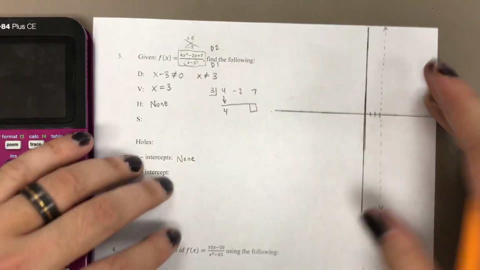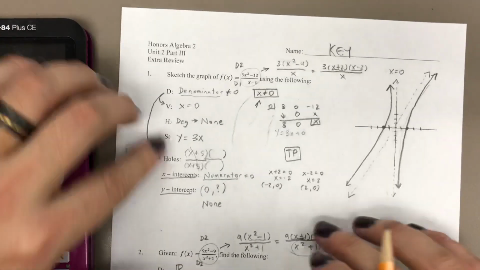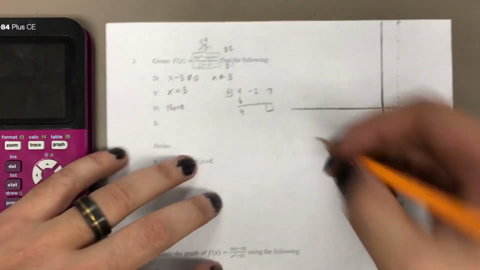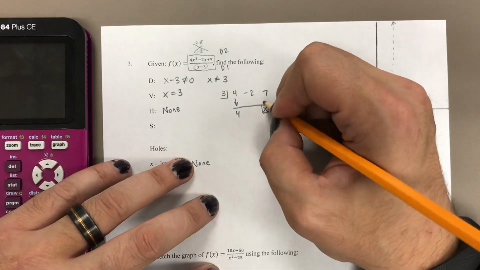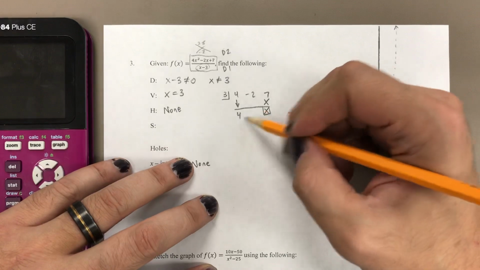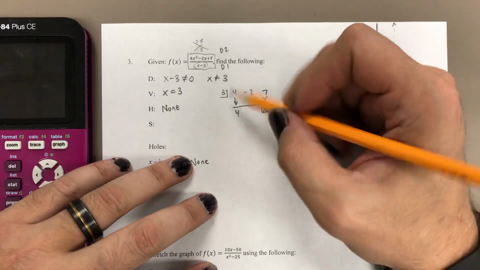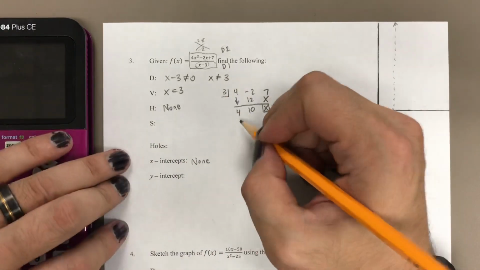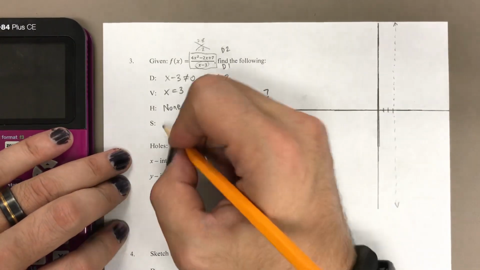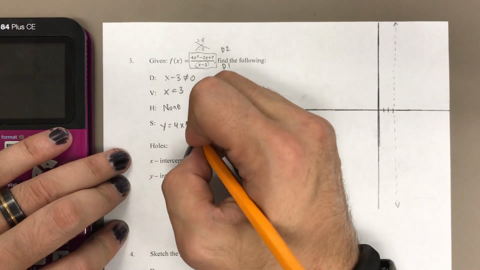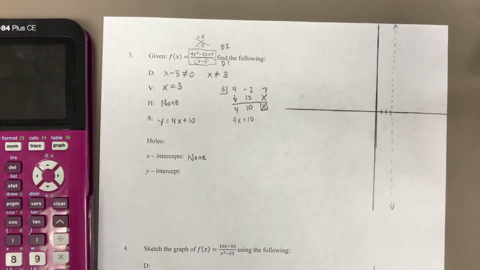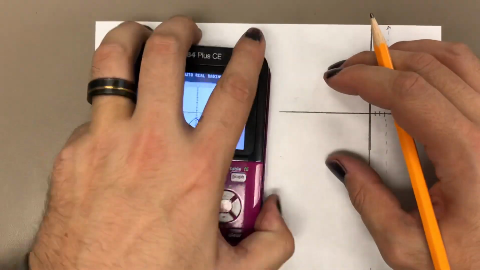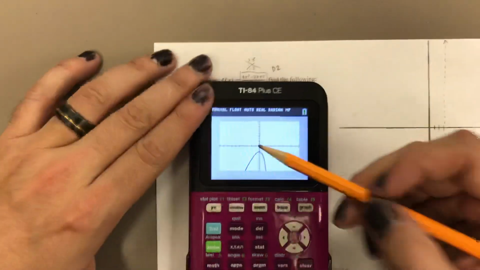And just like what I was saying earlier on the first problem, with the slant asymptotes, we do not care about the remainder. So this box, we don't care what it is. We just care about these 2 numbers because that gives us our linear equation. So 3 times 4 is 12, 12 minus 2 is 10, so we get the equation 4x plus 10, so y equals 4x plus 10. Yikes. So that explains a bit for me because it tells me that there's going to be a linear equation.